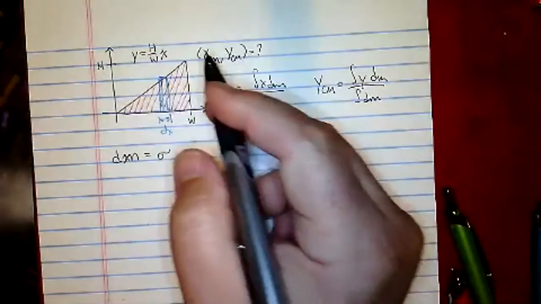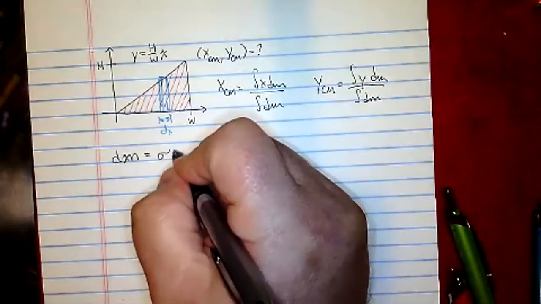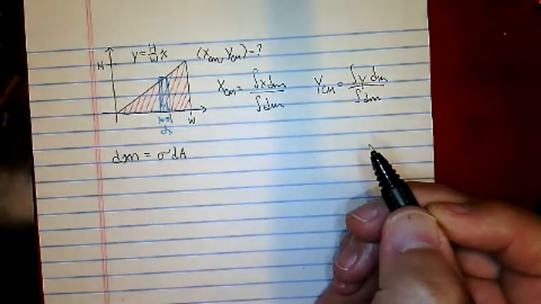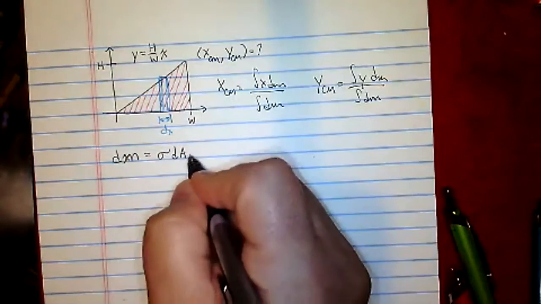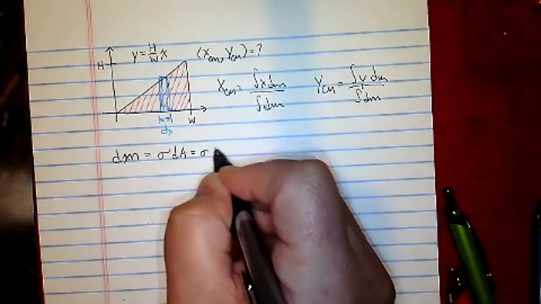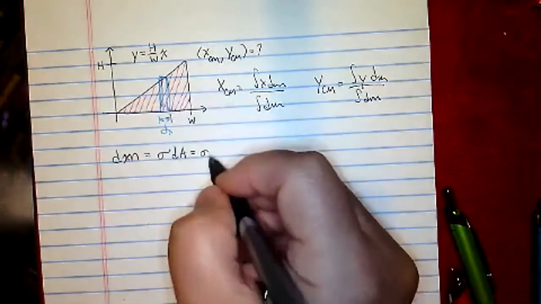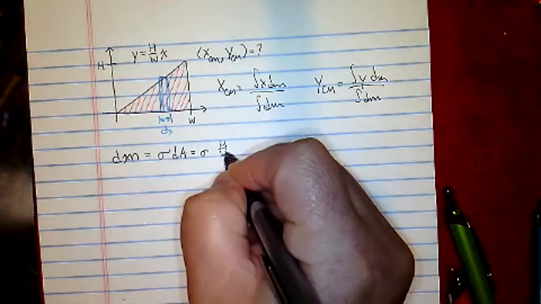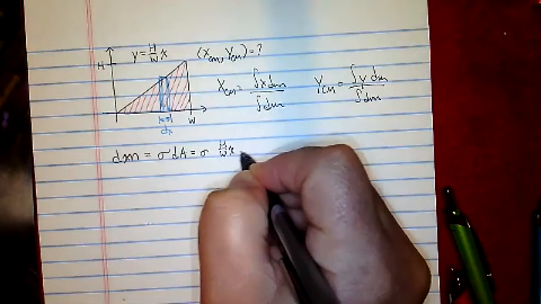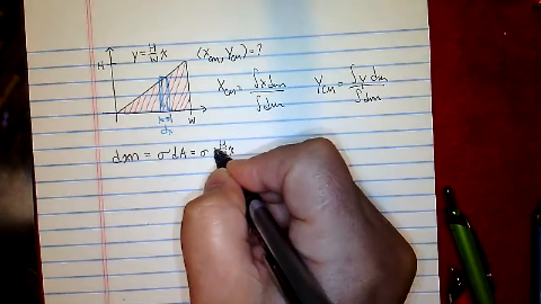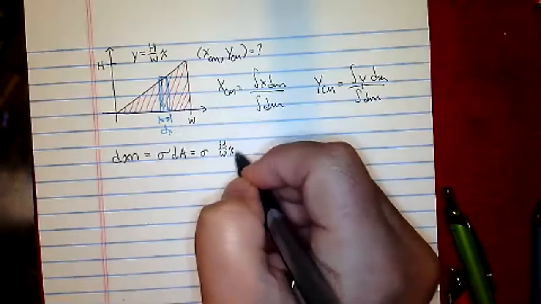That's what uniform means. And it'll be that times dA. Of course, now I got to compute dA, and that is going to be the height, which is h over w times x, technically minus 0, but again, I don't have to show that, and then times the width, which is dx.